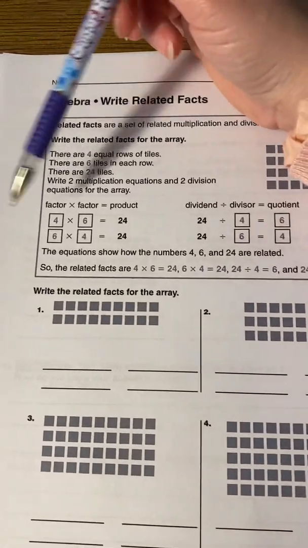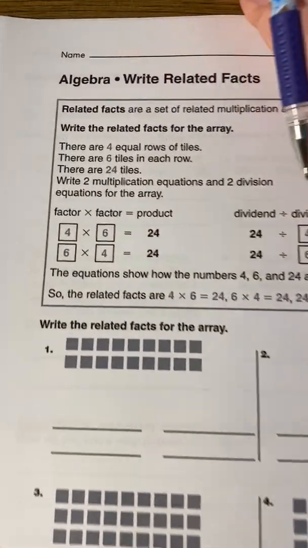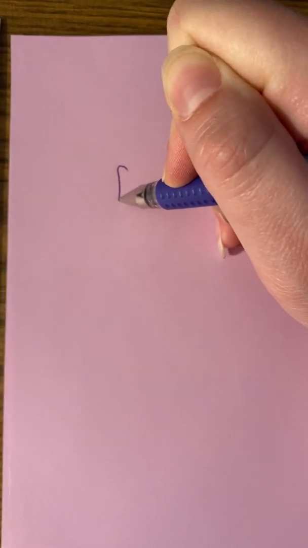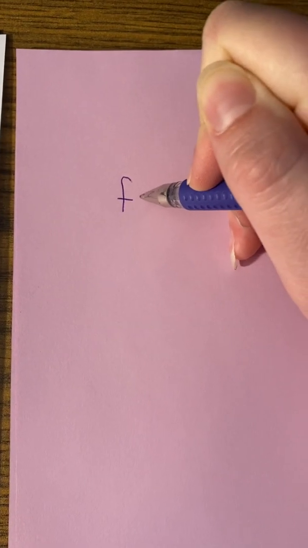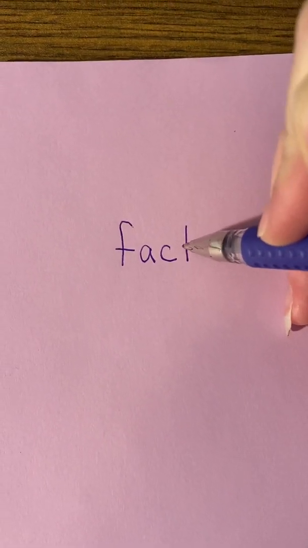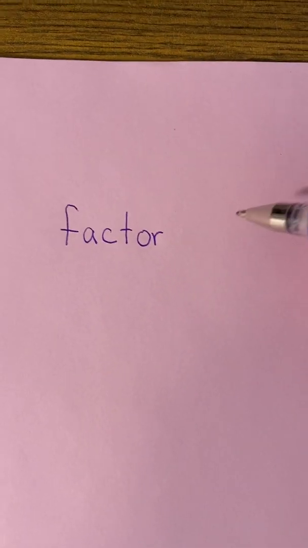We're looking up here, we have the words factor and product, okay? We're just going to focus in on those here, factor and product. I'm going to write those over here, and if you could please get out some scrap paper, write it on the back. We're going to take some notes on this. Make sure we really understand what these words mean.